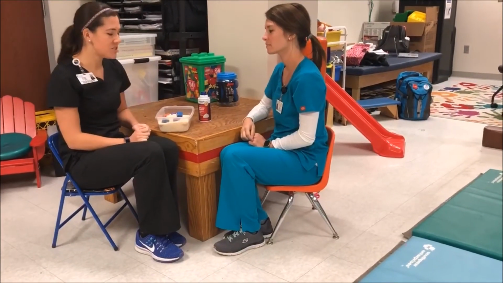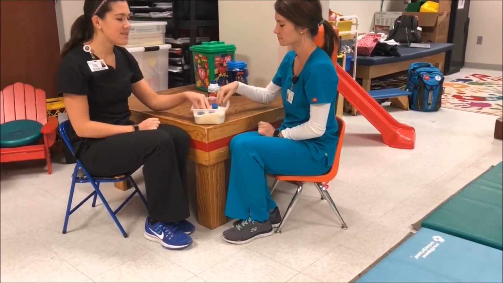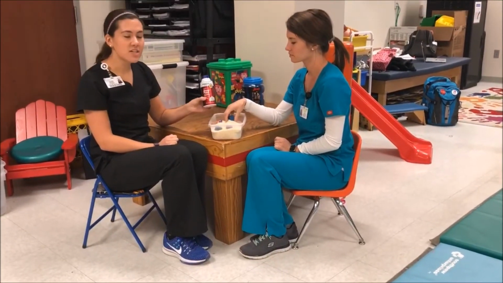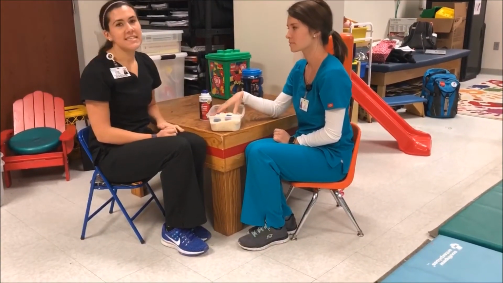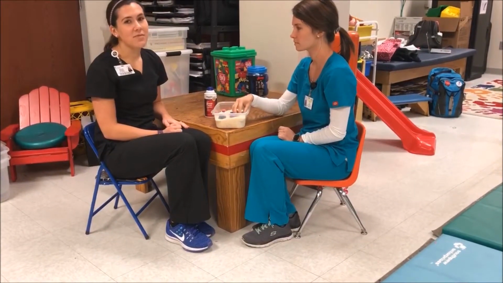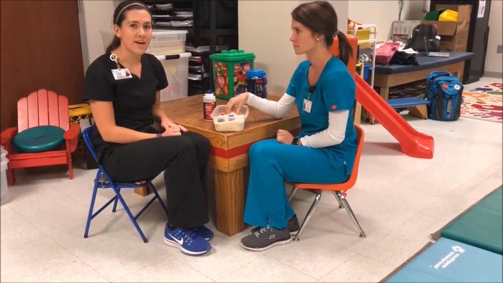Occupational therapists can have children put their hands in bins of rice to find items, or put their hands in shaving cream to draw letters or shapes. Doing tasks like this would decrease sensory sensitivity in the child's hand and let them be able to interact with various textures in their environment.